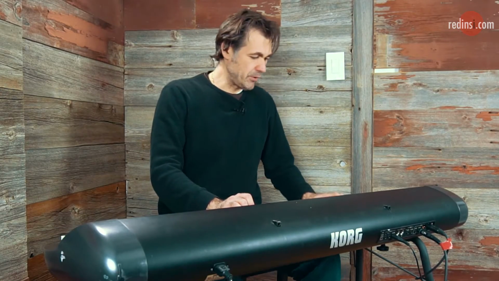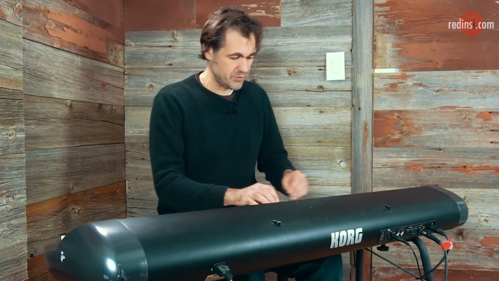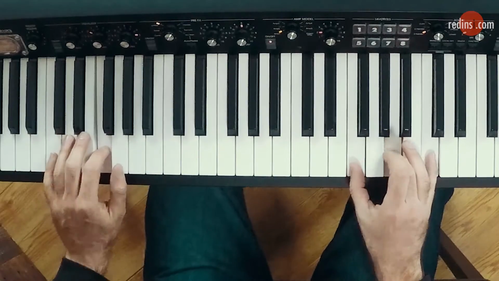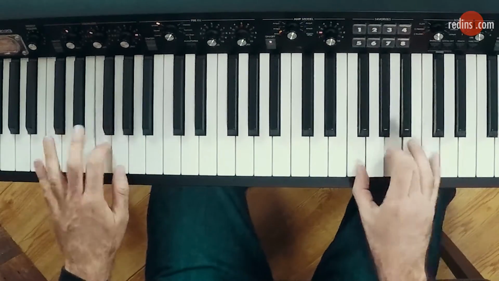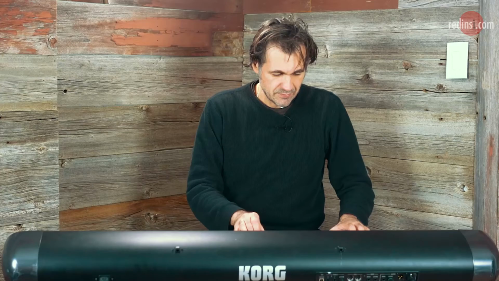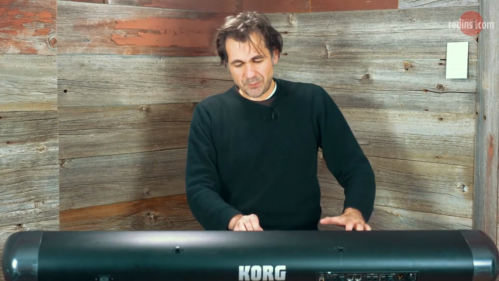If I play an example of a song that would just use those simple triads like that, it would sound like this. So that's the first part.